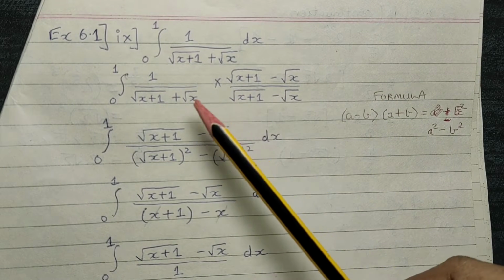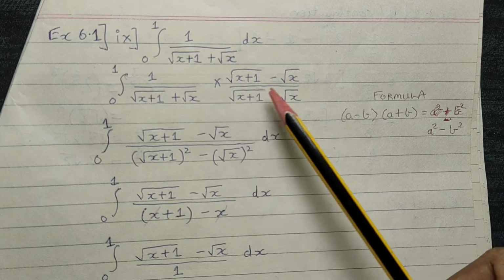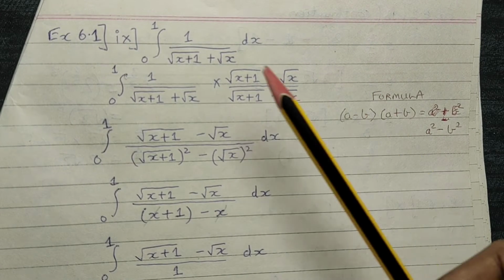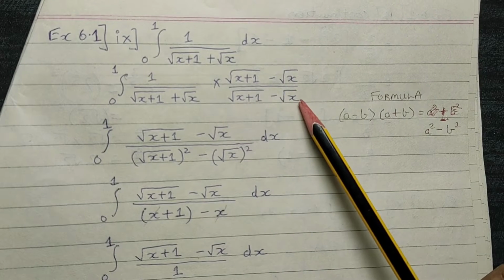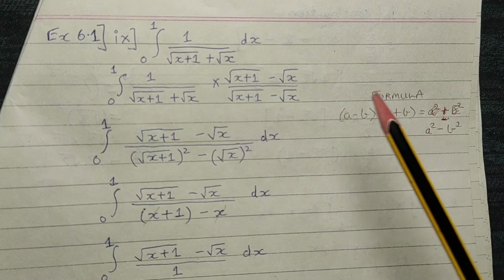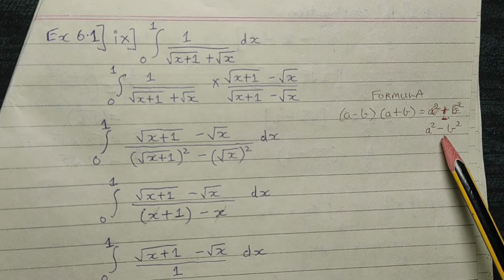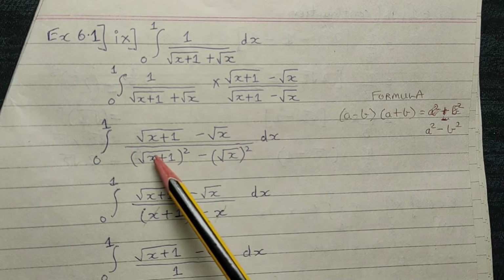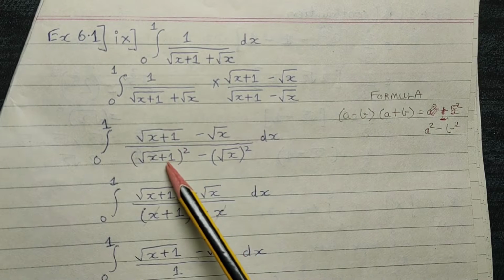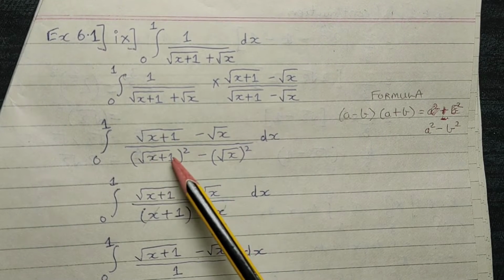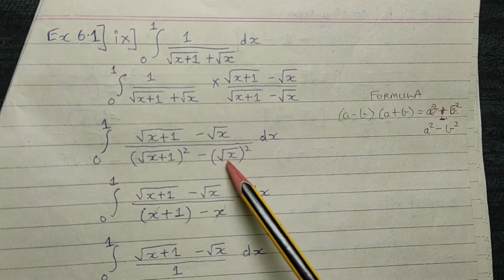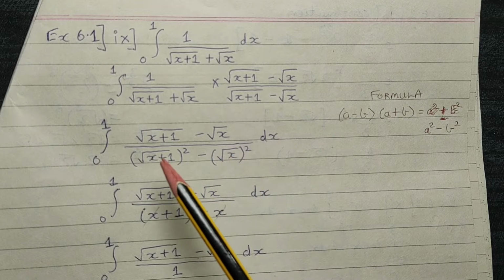Once you multiply with the opposite sign at the numerator and the denominator, you will get the square of both the terms. It is in the form of the formula, suppose this is a and this is minus b, and this is a plus b, then the answer would be a square minus b square. According to this formula, we have the denominator changed to the square of the square root of x plus 1, and the square of the square root of x.